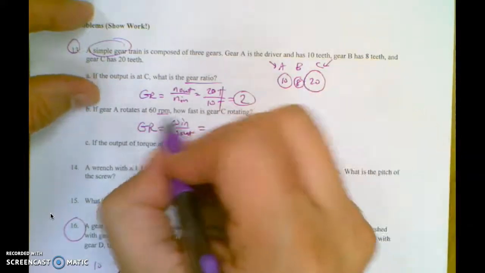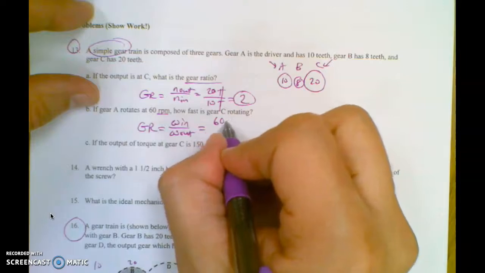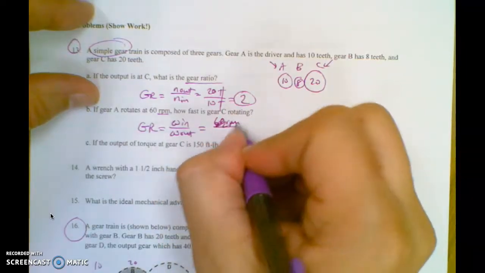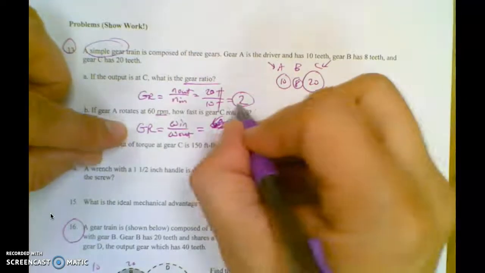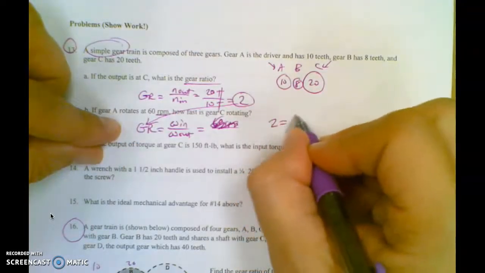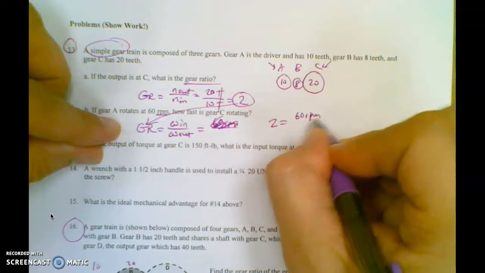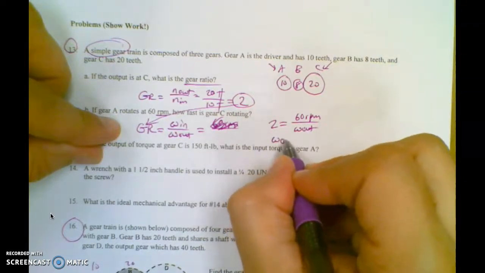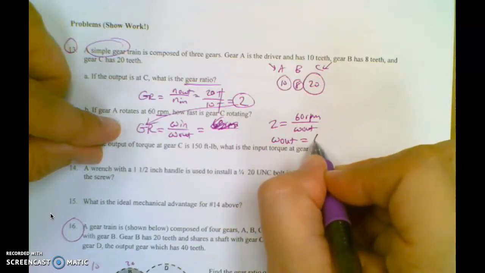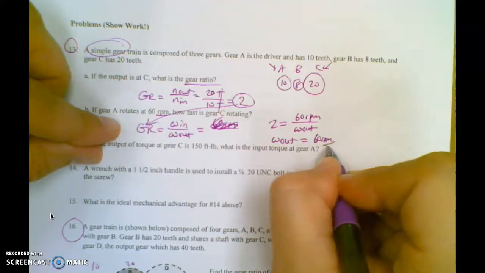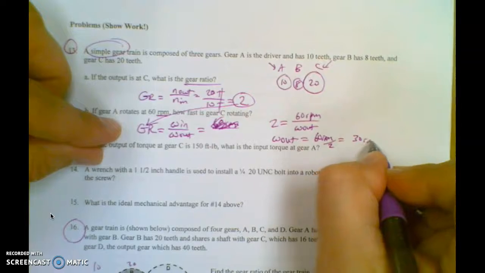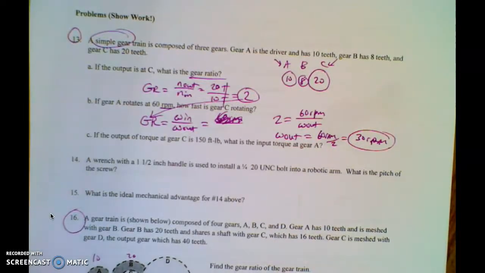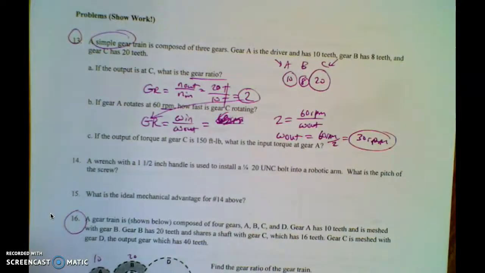So it says if A rotates at 60, so that's my input, then my output is the question mark. I should just rewrite this again. Instead of gear ratio, I get to put a 2. So 2 equals 60 RPMs over w out. Do the old Western switcheroo. And you get 30 RPMs. So it's going to slow it down, which makes sense because you're going from smaller to bigger.